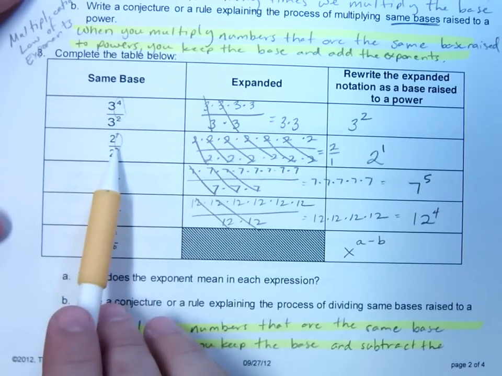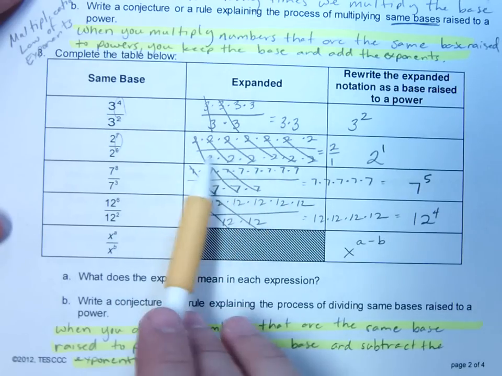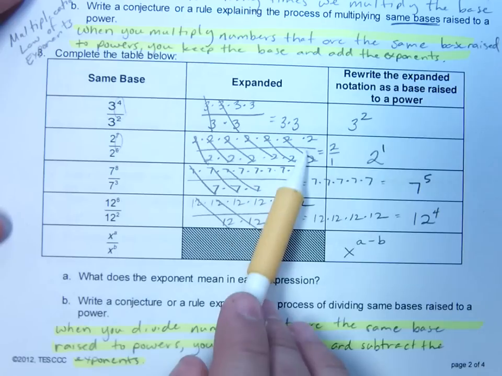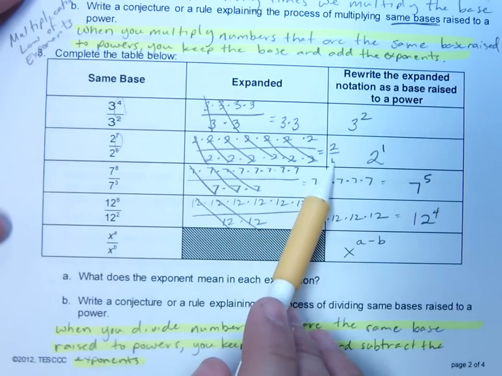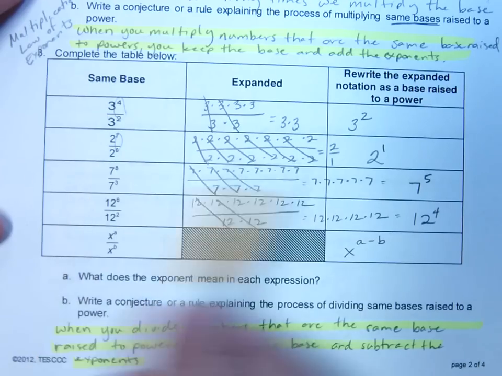Let's look at the next one. 2 to the 7th power. 1, 2, 3, 4, 5, 6, 7 2's over 1, 2, 3, 4, 5, 6 2's. Cancel out what we can. All that's left is 2 over 1. Which is the same thing as saying 2 to the 1st power. Or 7 minus 6 is 1.